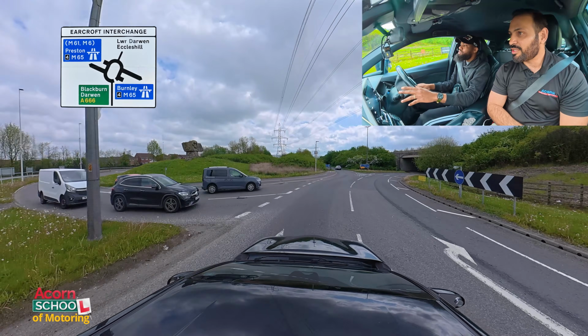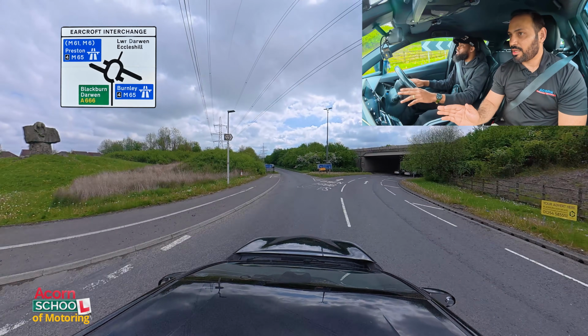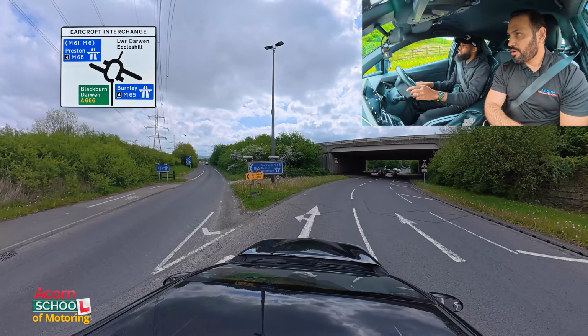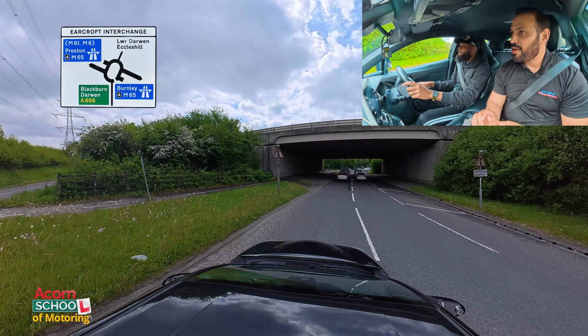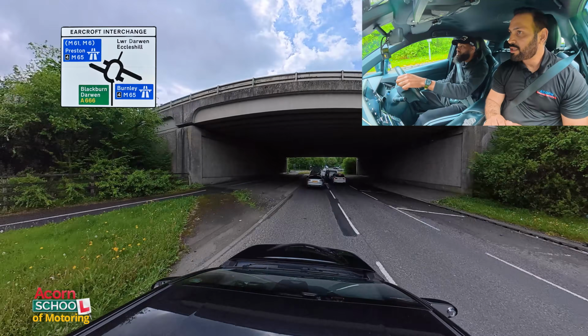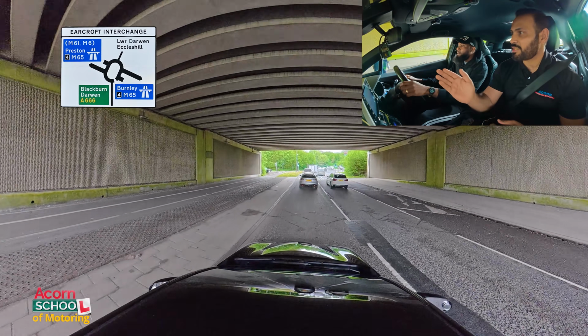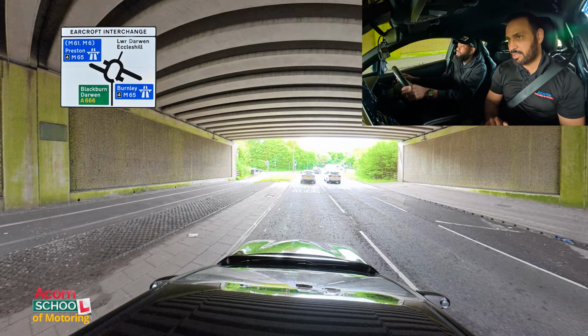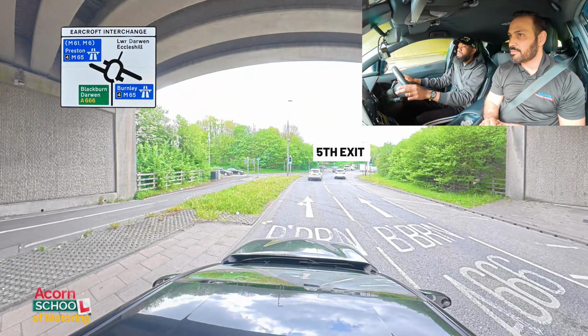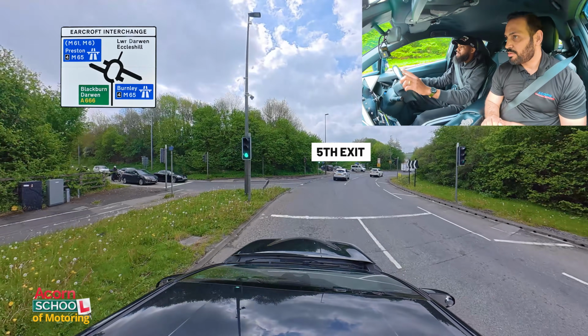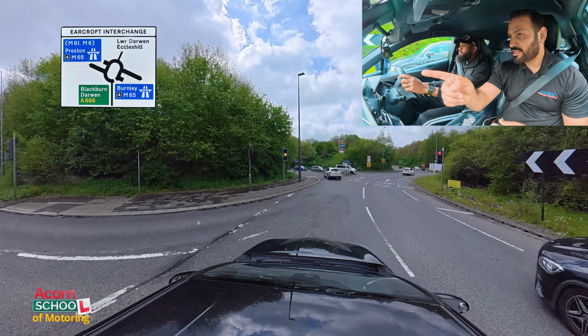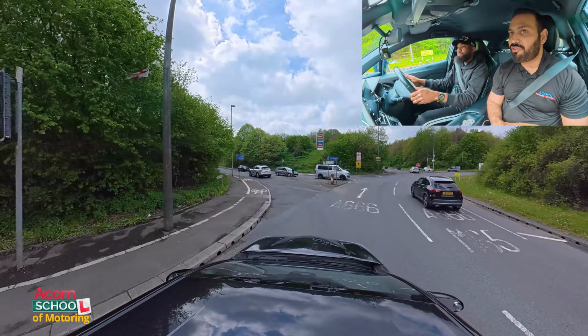Which exit are we taking? 4. No, fifth, sorry. So then we indicate. Center and left. Did you check your mirrors before indicating? No, I didn't check my left. What is the risk you have taken? Because someone could be there. Yes, let's do this again. Cancel your signal and let's try this again. Check your center and left and signal. Which exit is that one? This is services. That's which number? 5.